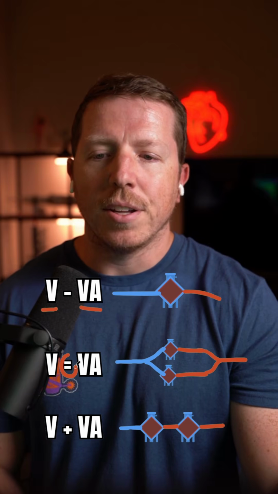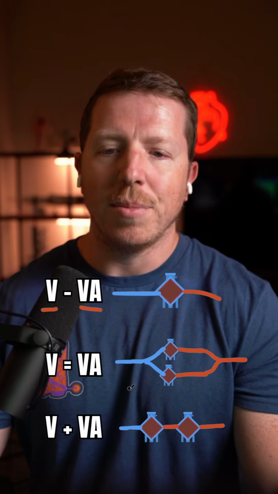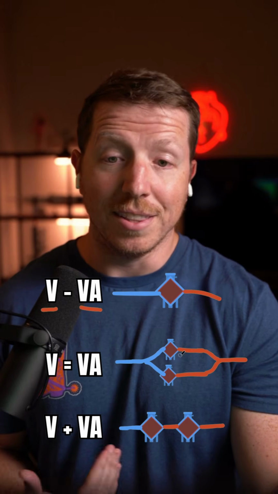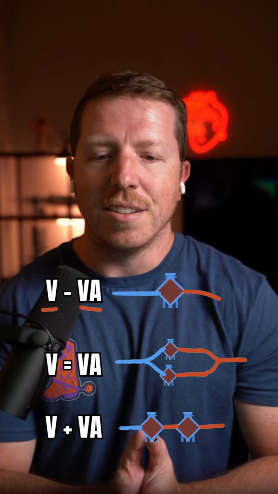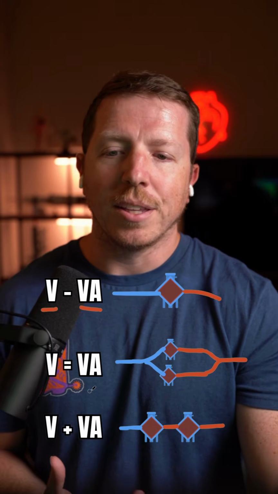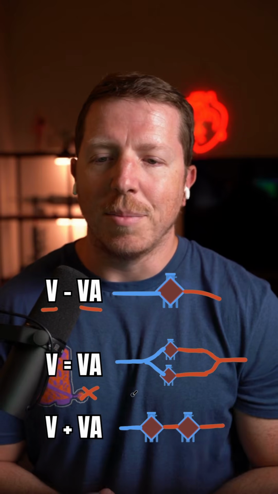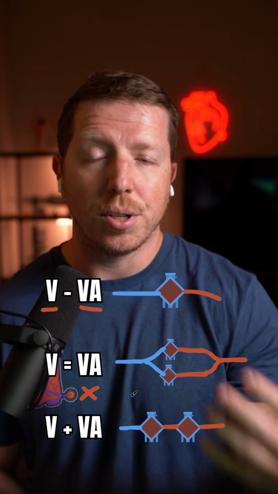Now, if we have 2 dashes or an equal sign here, that means that we have 2 oxygenators and they are parallel, as shown in this diagram here. And then if we have a plus, that means that we have 2 oxygenators in a series, meaning one right after the other. And now the fourth thing that we can have is an X, and that means that there's no oxygenator, and this is just pure circulatory support.